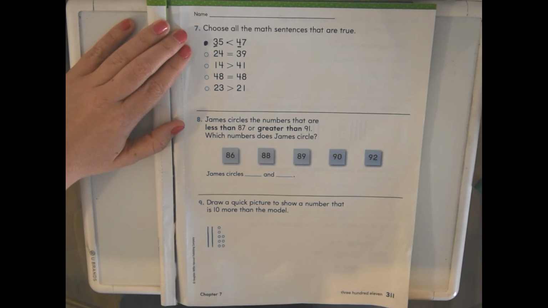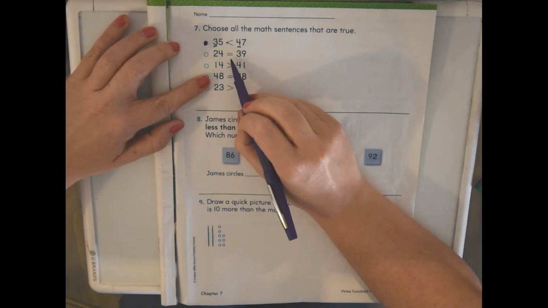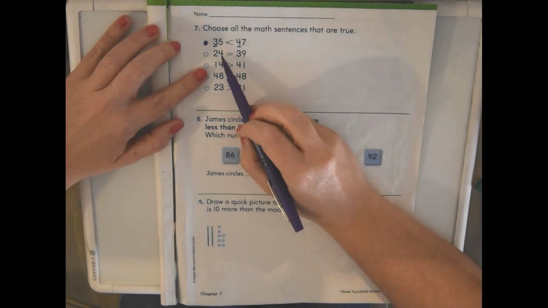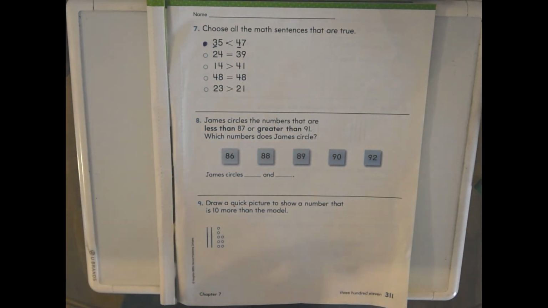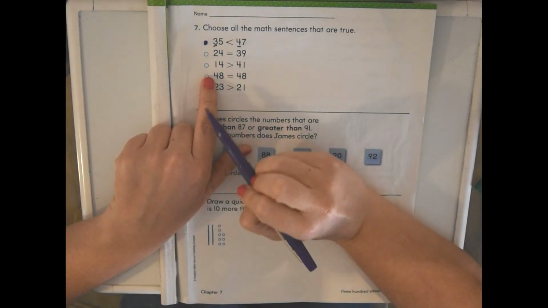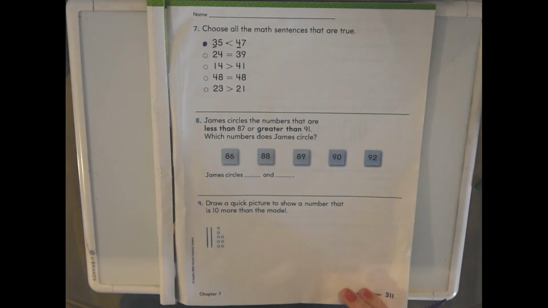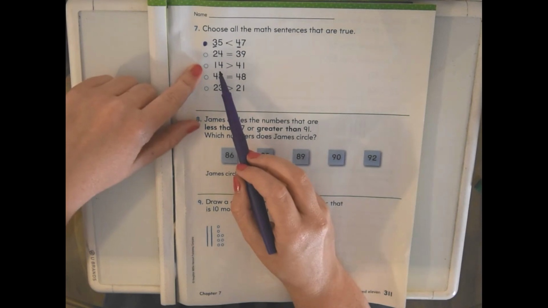Because it is true. Next one, 24 equals 39. Is that true? No, because you would have to have the same number. 24 and 39 are different numbers completely. They have a different amount of tens and a different amount of ones, so that is not true. They are not equal.